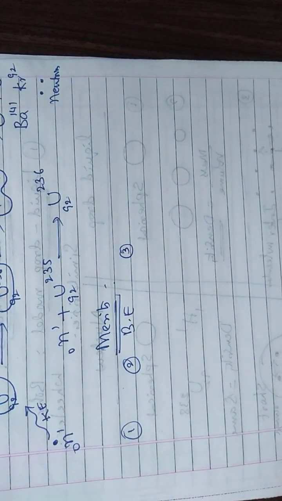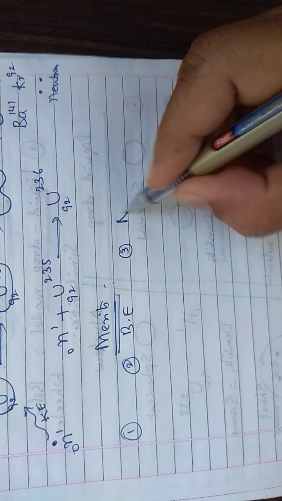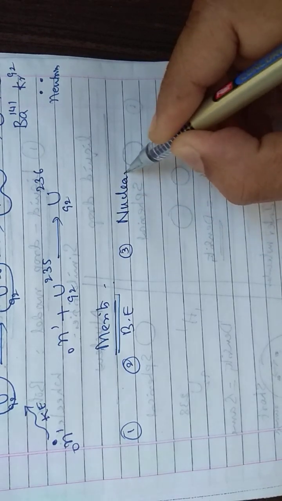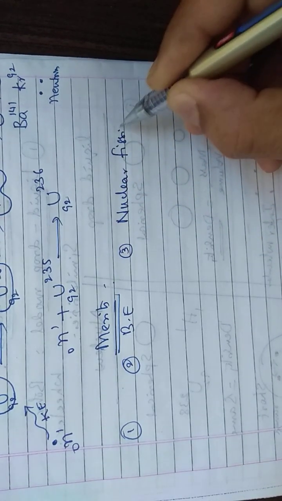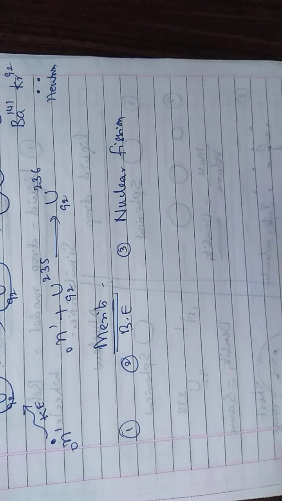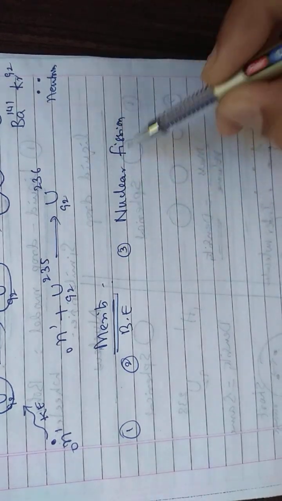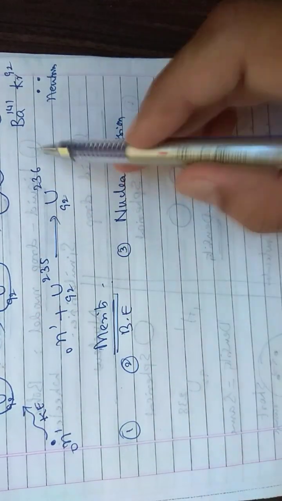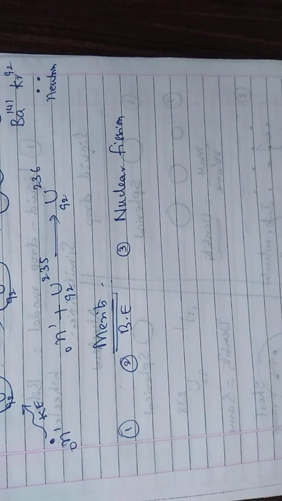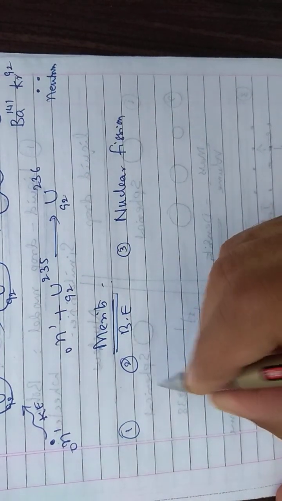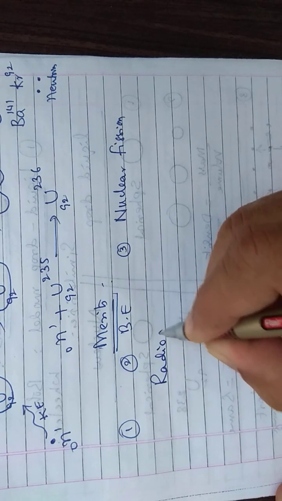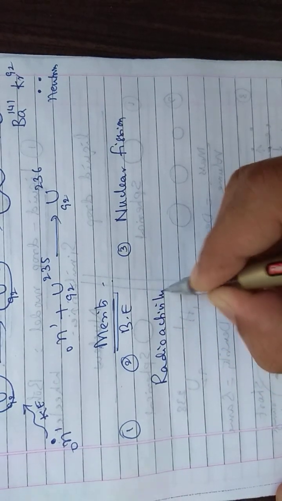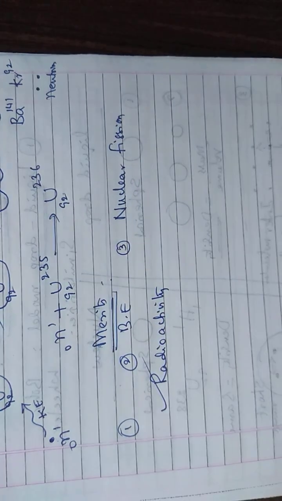Number three, the phenomenon of nuclear fission. How nuclear fission happens can be explained by using this liquid drop model. And number four, the phenomenon of radioactivity can also be explained by using this particular liquid drop model.